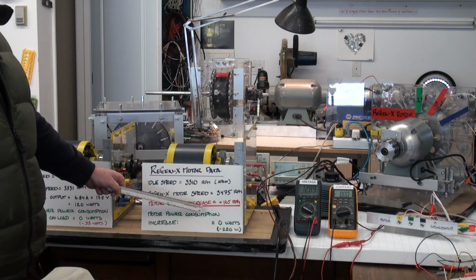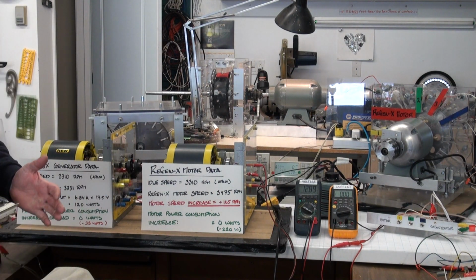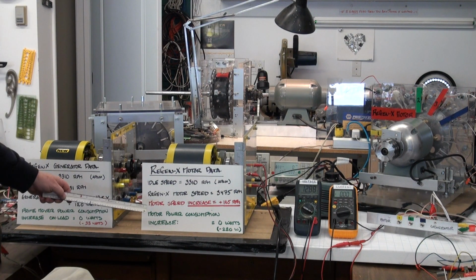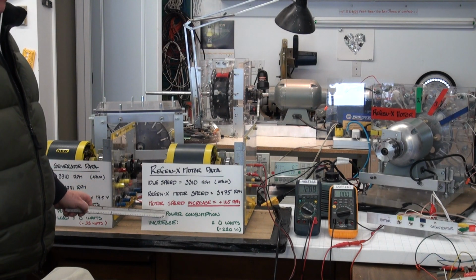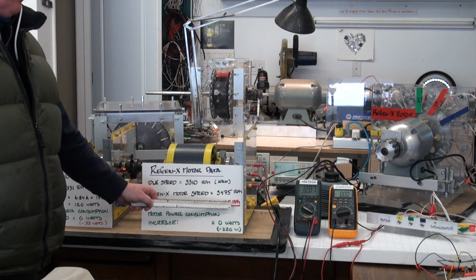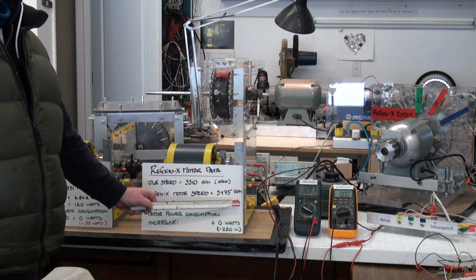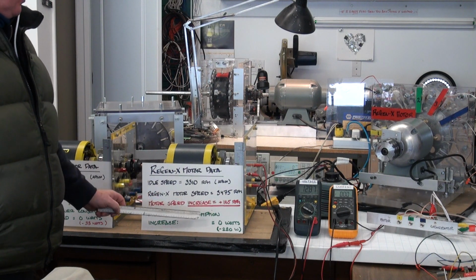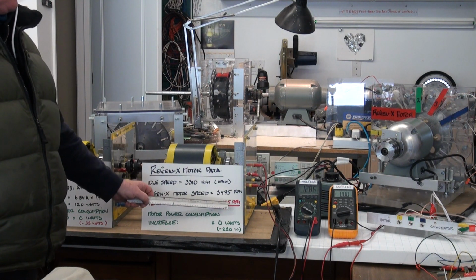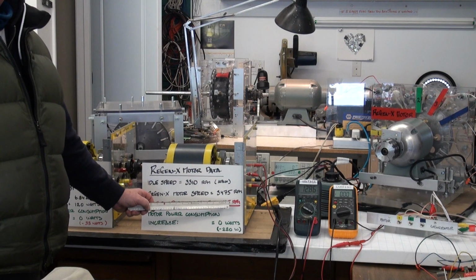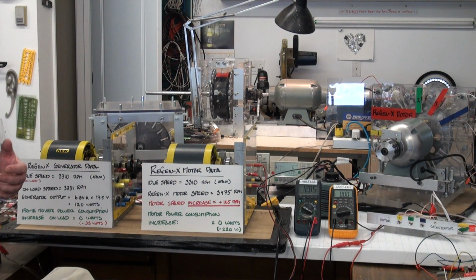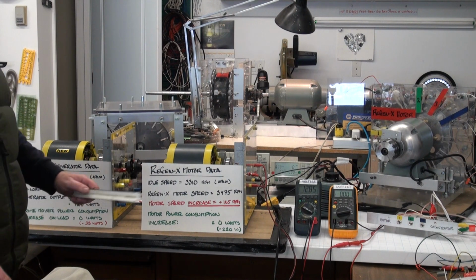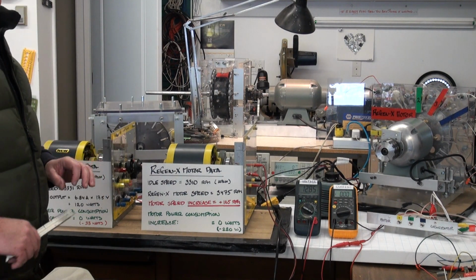The speed increase was 165 RPM, and the motor power consumption in order to perform the work required to increase the speed of the system was 0 watts.